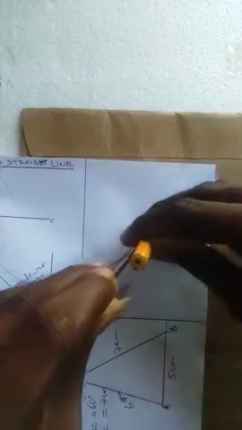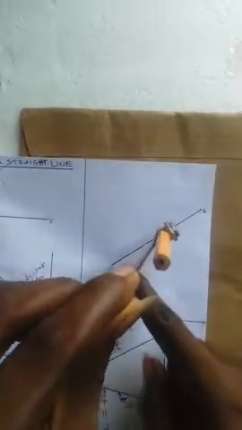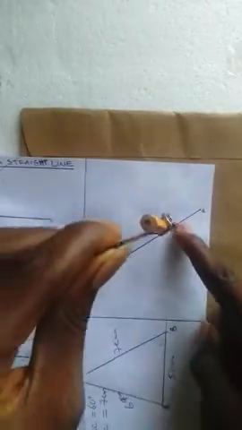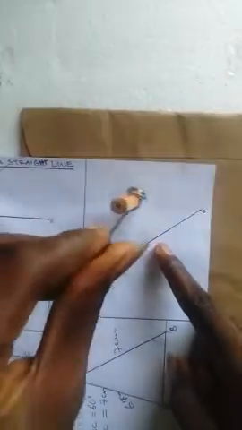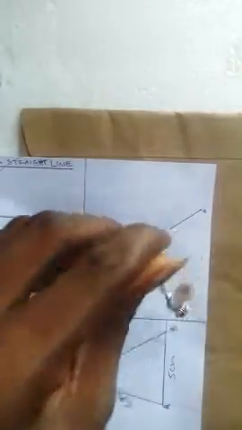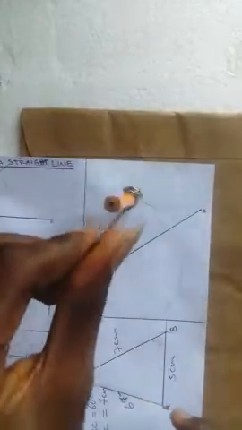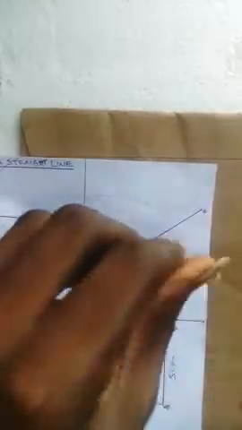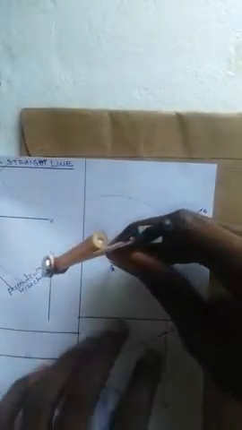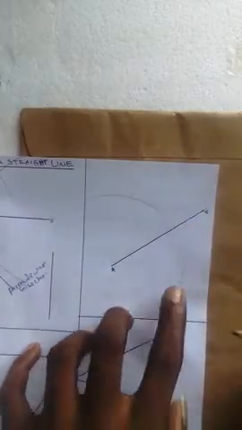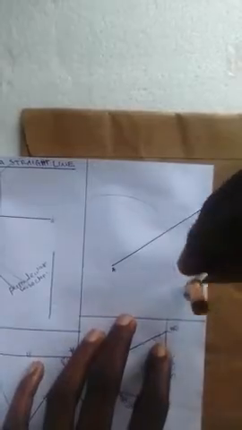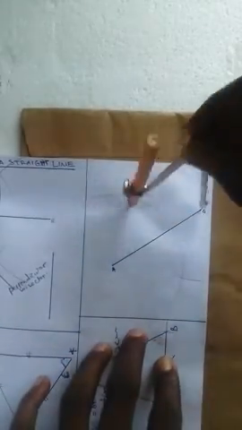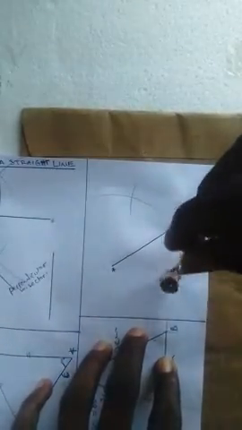Extend your compass beyond half of the line, and then strike an arc above and below. Strike an arc above the line and below the line. Remember, it's a slant line, so it still doesn't matter. We still follow the same process like a horizontal line. Now at B, without changing the length of the compass, strike an arc to intersect the previous arc like this.